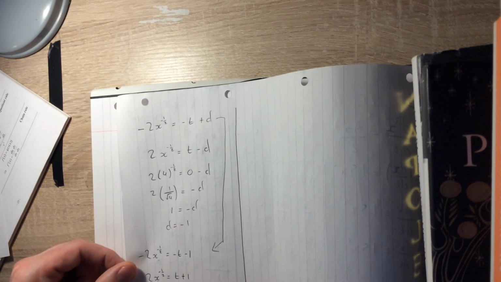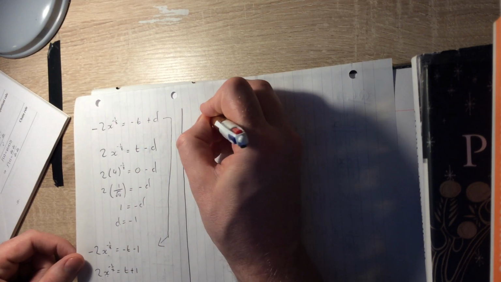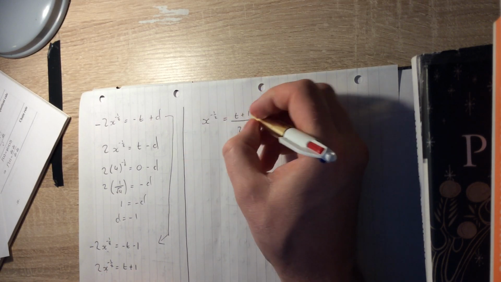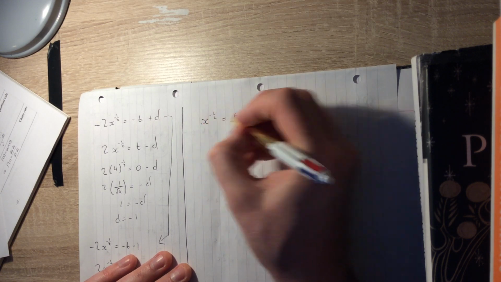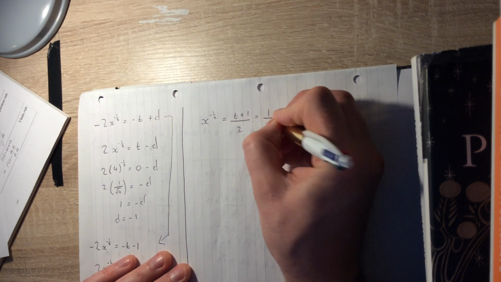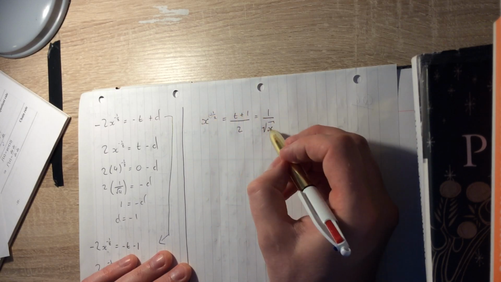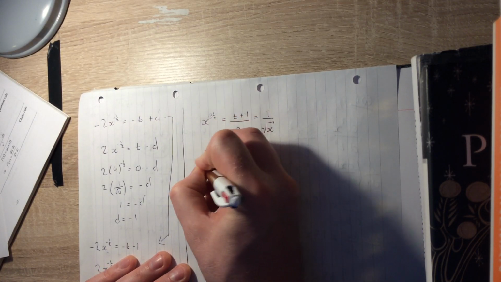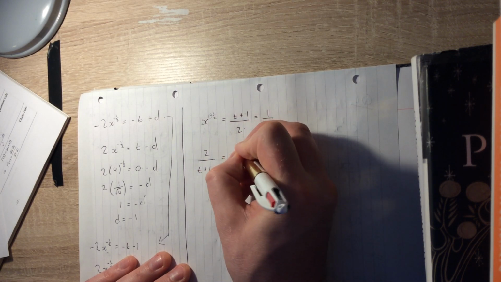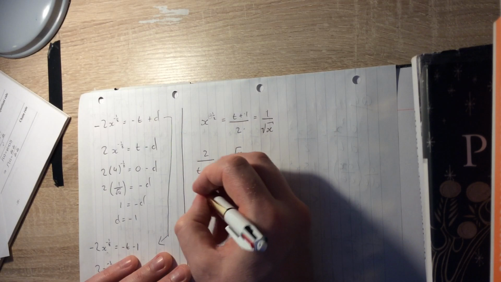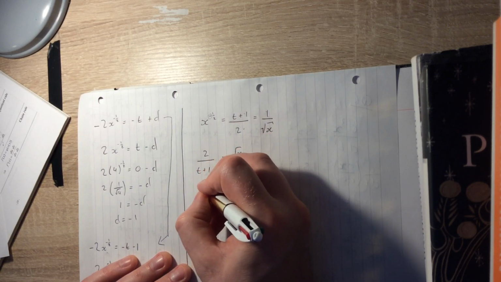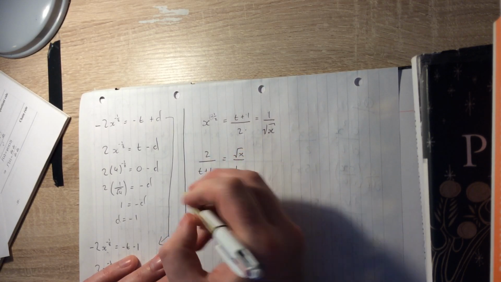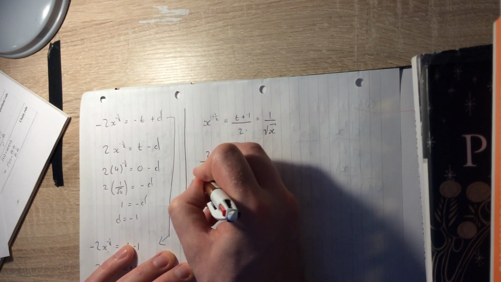We want to get x by itself, so that becomes x to the minus a half equals t plus 1 over 2. Okay, or that is 1 over the square root of x, because a minus to the power of a half is 1 over the square root. So I'm going to invert both sides here, and I'm going to get 2 over t plus 1 equals root x over 1. And then squaring both sides finally gives us 2 over t plus 1, squared, equals x. So there's our solution.